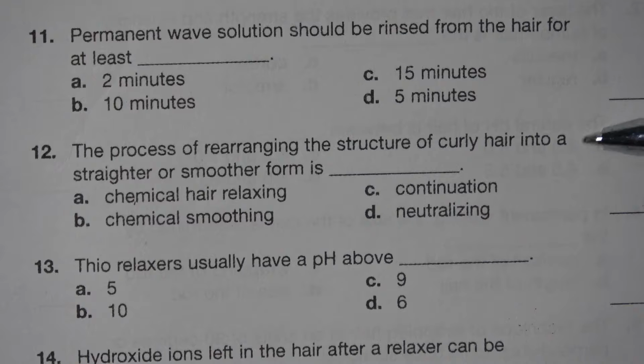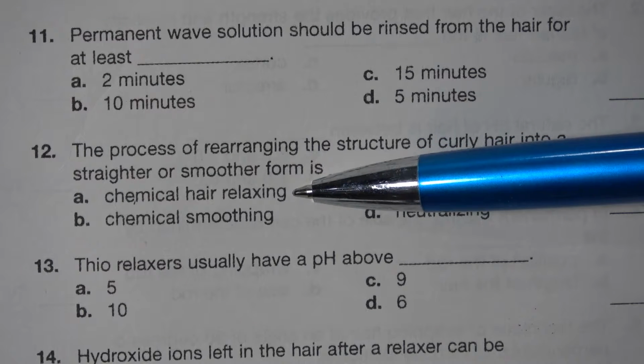Number 12. The process of rearranging the structure of curly hair into a straighter or smoother form is it A, chemical hair relaxer, B, chemical smoothing, C, continuation, or D, neutralizing? And your correct answer is A, chemical hair relaxer.